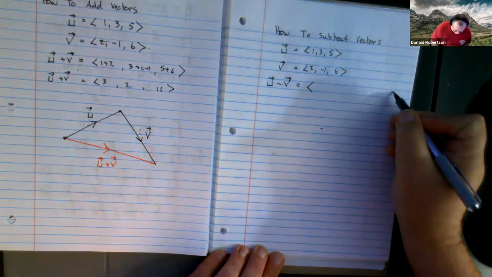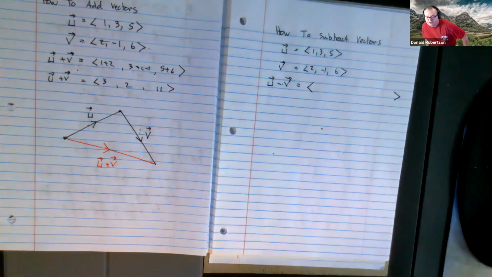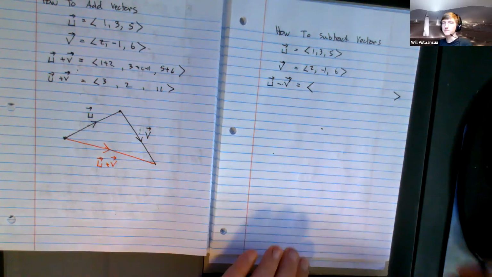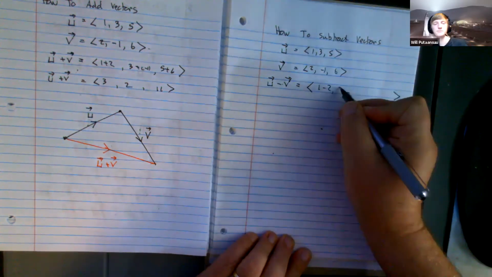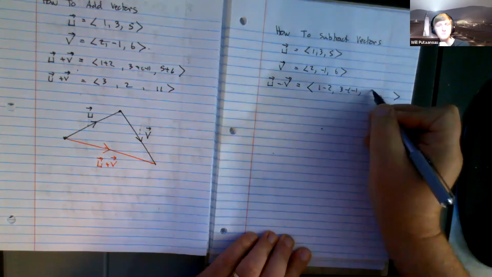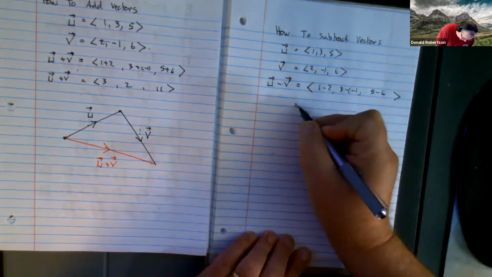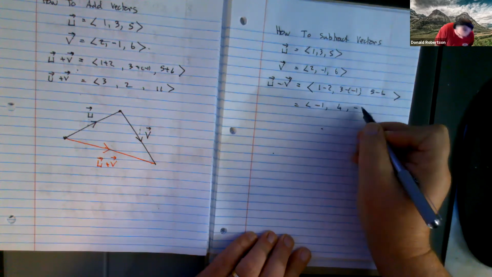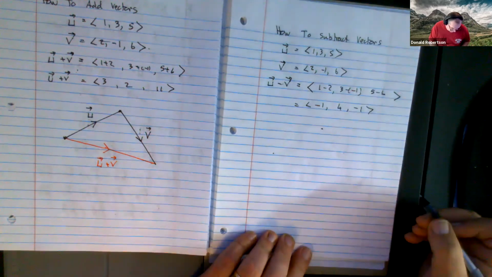I hope the question is so easy that you don't want to answer it in case there's a trick. Let me tell you, there's no trick. Just subtract the individual components. In this case, -1, 4, -1. Check that.